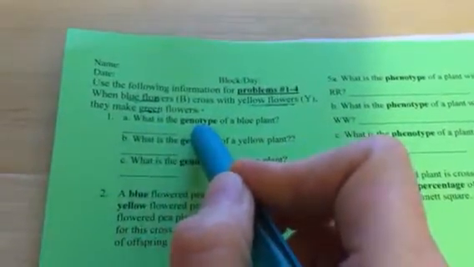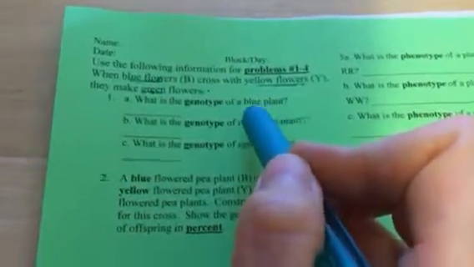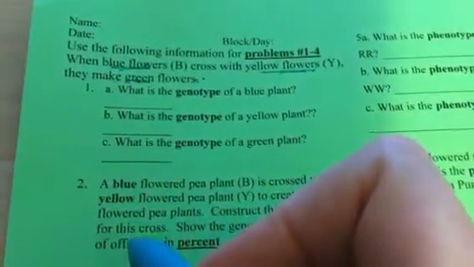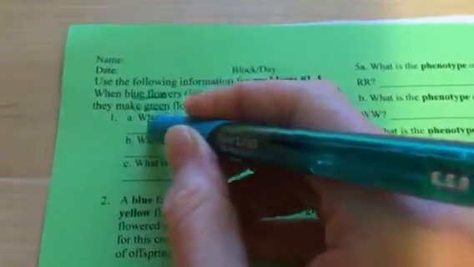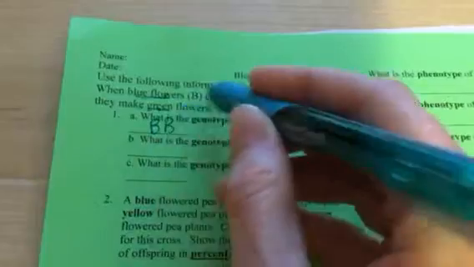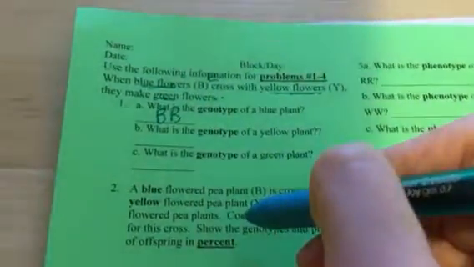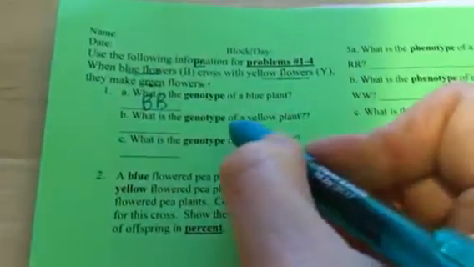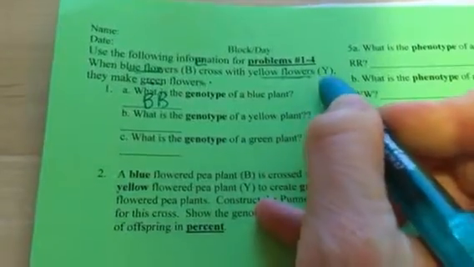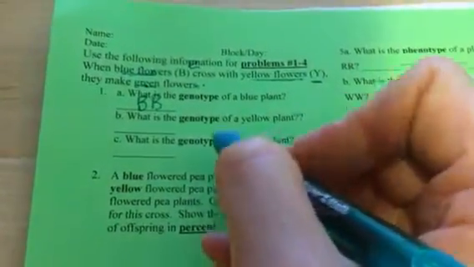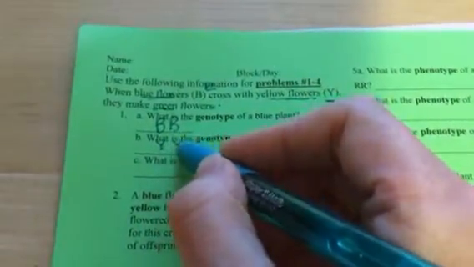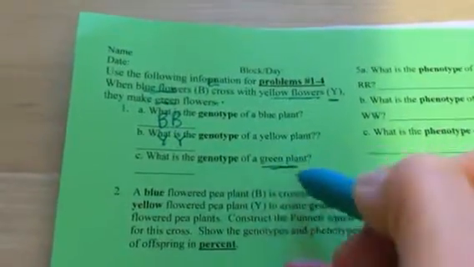So what is the genotype of a blue plant? How are we going to represent a blue plant? So that'll be capital B, capital B. It's given, right? How are we going to represent the genotype of a yellow plant? Same thing, it's given. And so what is the genotype of a green plant?